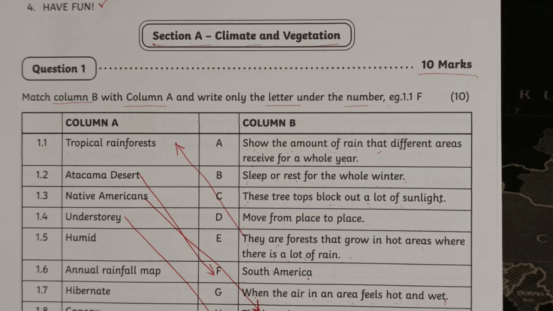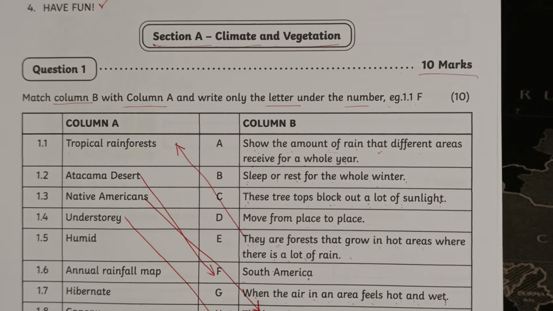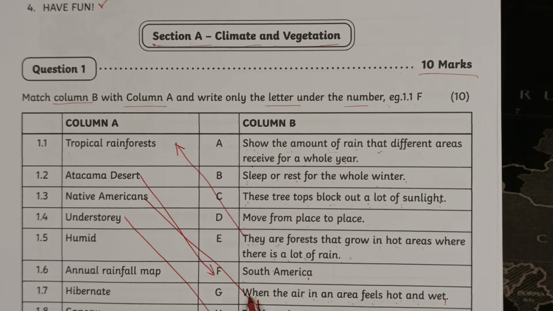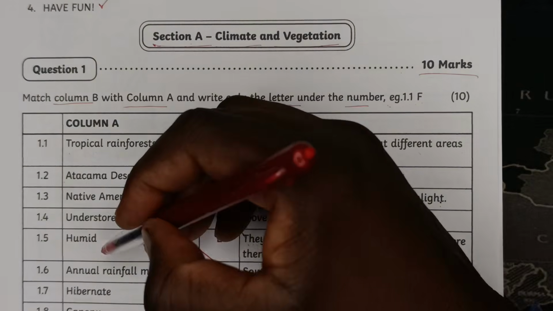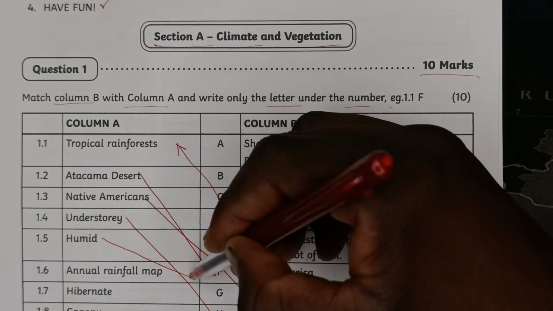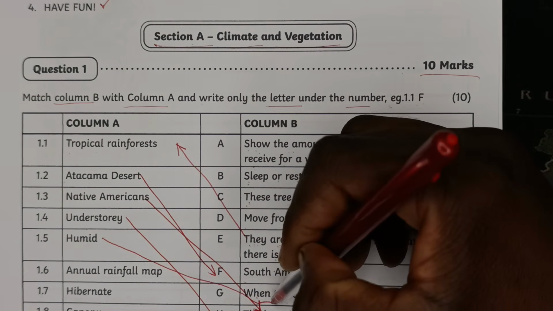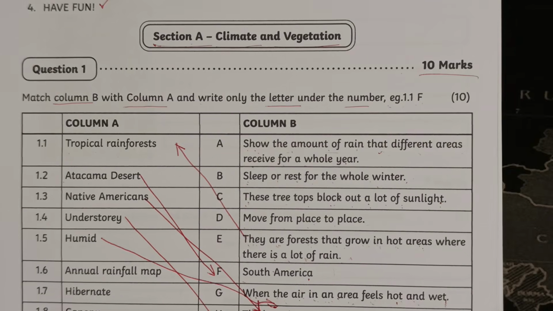All right. We go to humid. What does humid mean? Does it mean loss of homes for animals? No. This one is taken. Is it when the air in an area feels hot and wet? Yes. So humid is when the air in an area feels hot and wet.